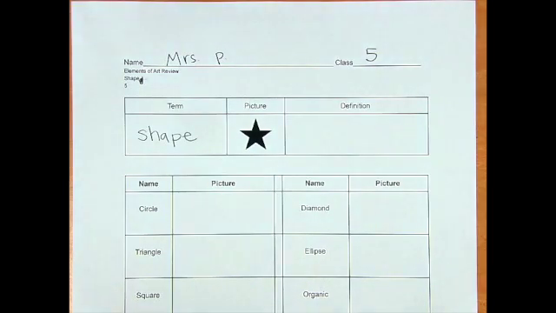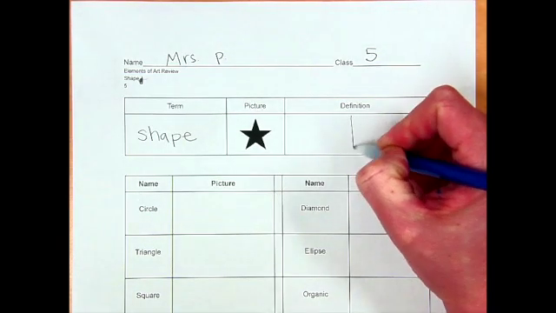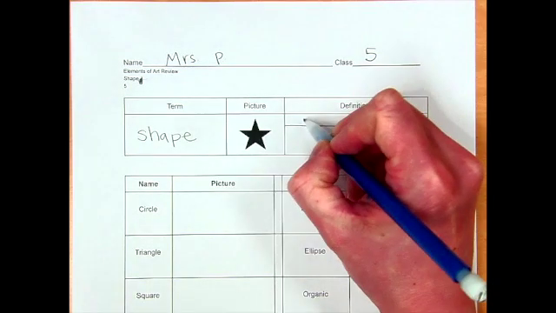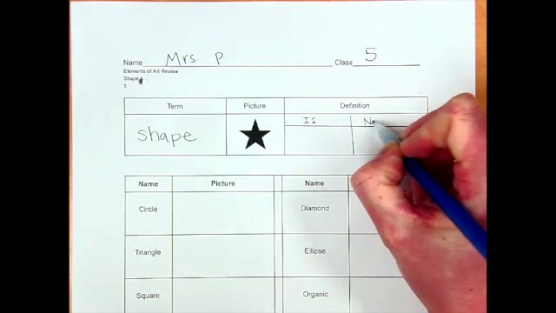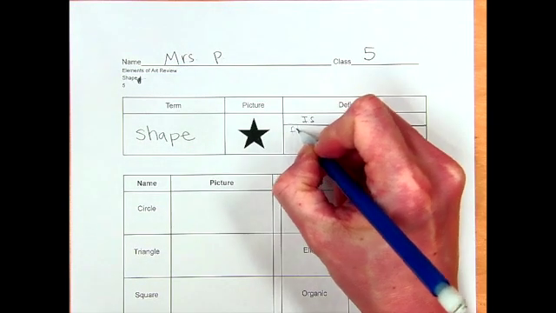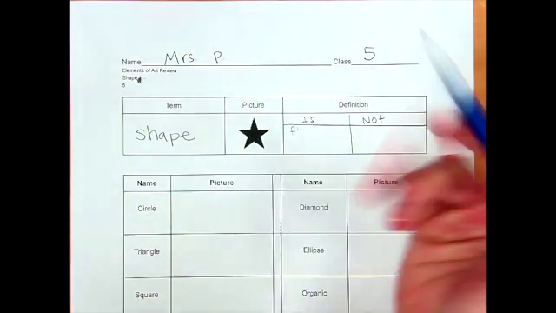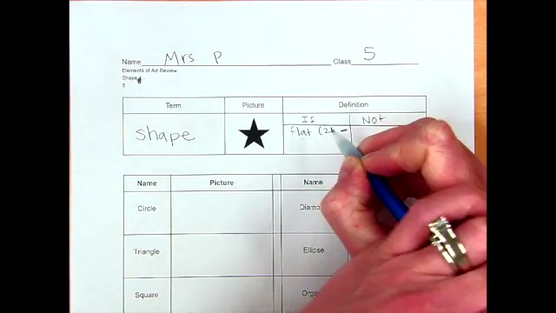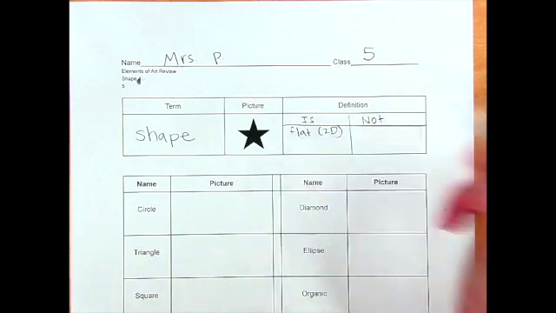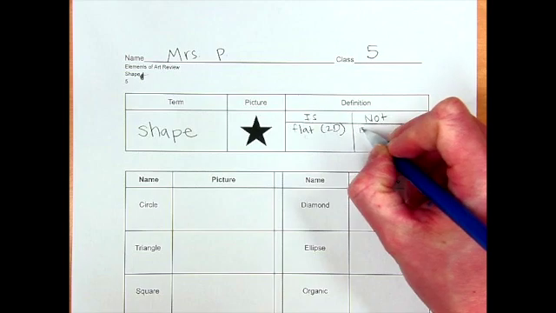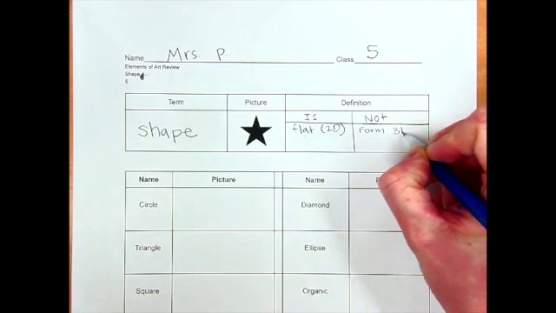All right, there's a couple of things I want you to know about shape, what it is and what it isn't. So in your definition box, would you make this into a little mini T-chart? And we're going to have what it is on this side and what it's not on this side. So the first thing I want you to know about shape is that it is flat. Or we might call that two-dimensional. What it's not is it's not form or 3D.